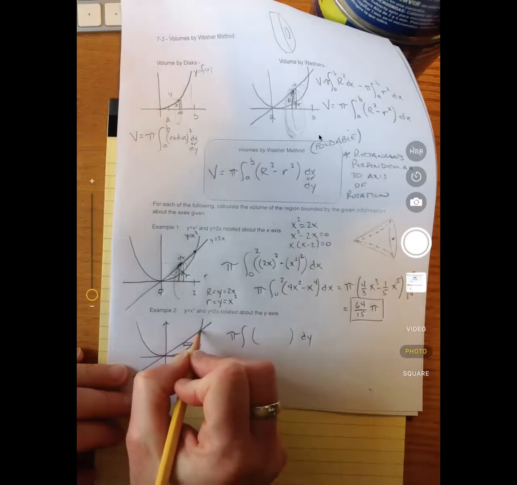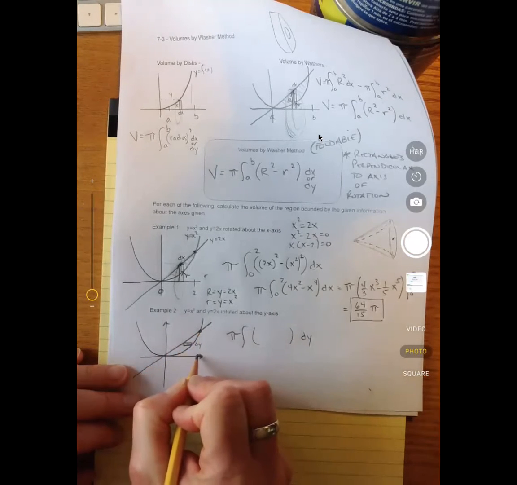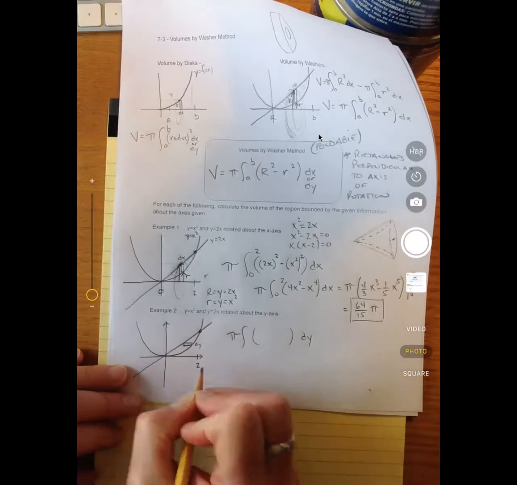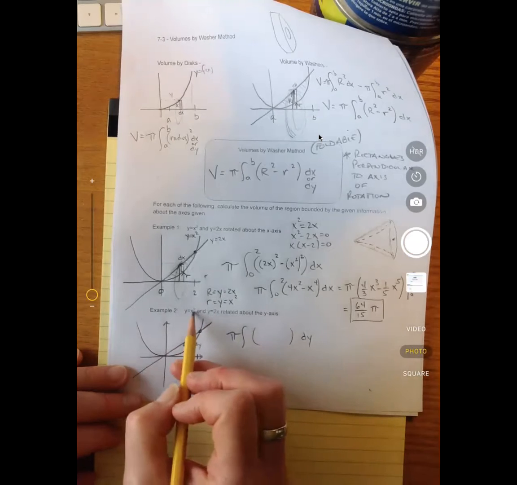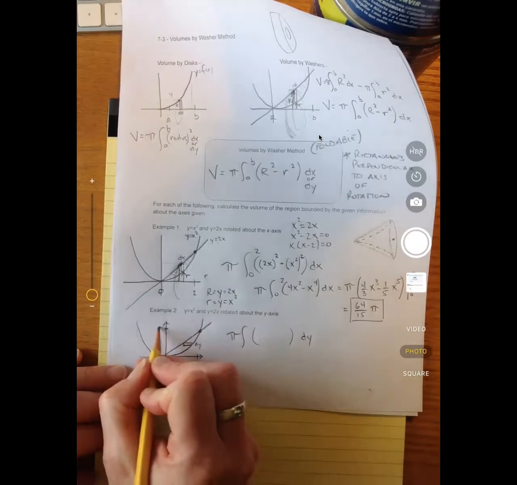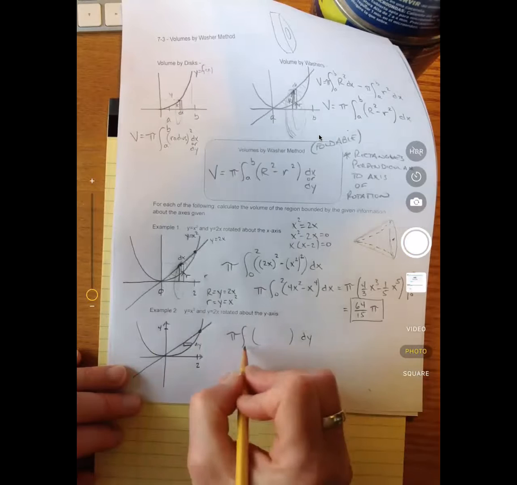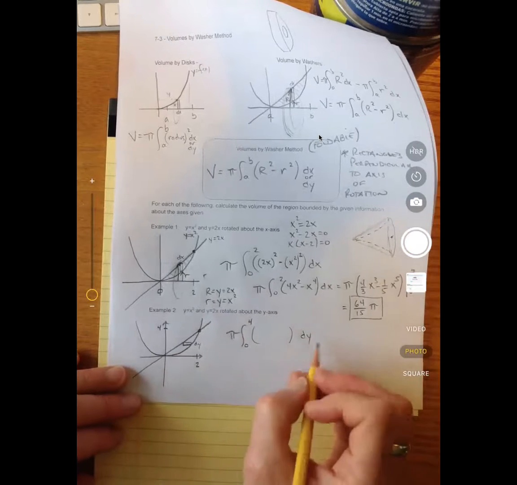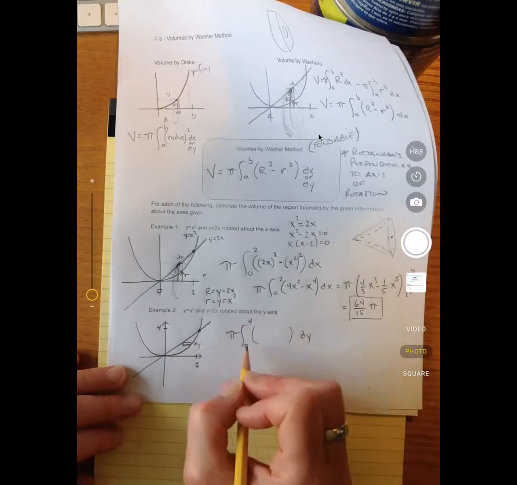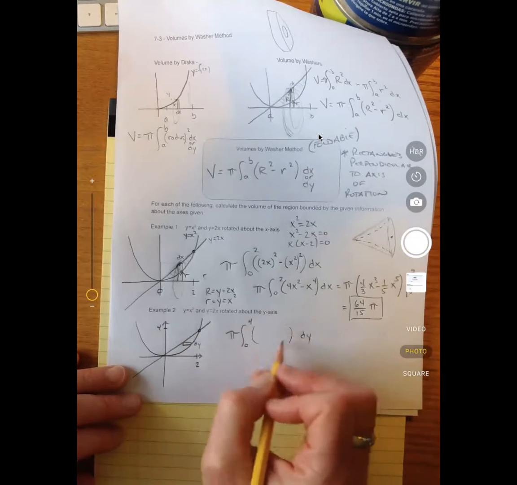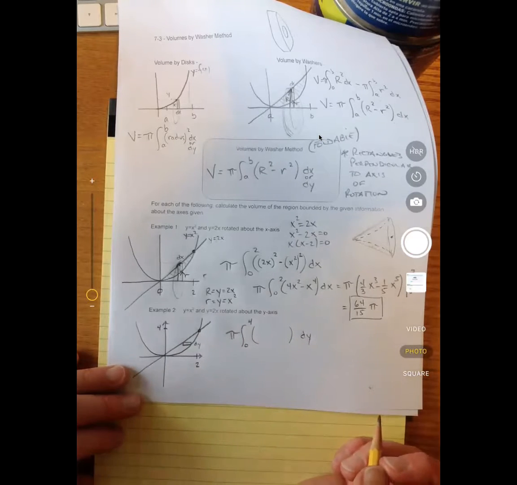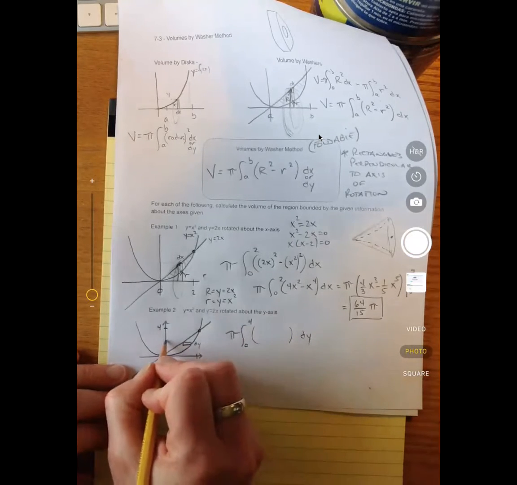So first of all, let's maybe figure out what this point of intersection was. That was 2 up above, but 2 times 2, or 2 squared, because it's touching both. That equals 4. So I'm going from 0 to 4. Differential is in terms of y, my interval is in terms of y, and now my radii have to be in terms of y. So let's draw them in.